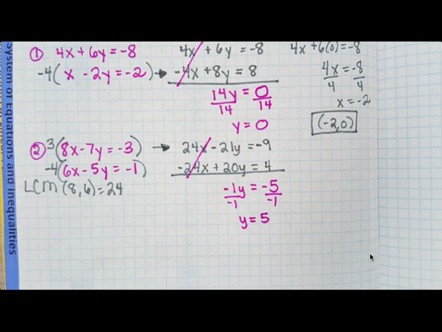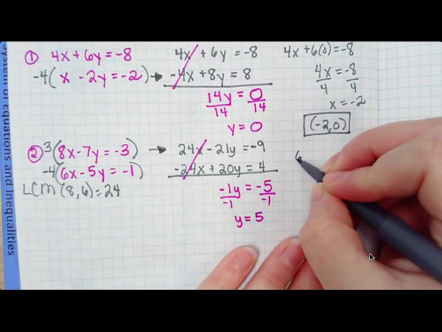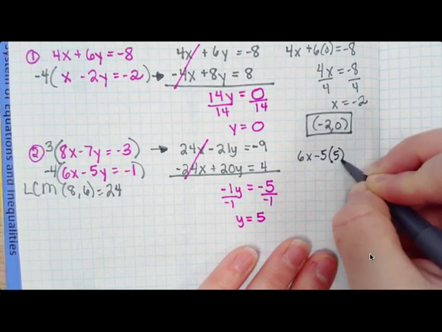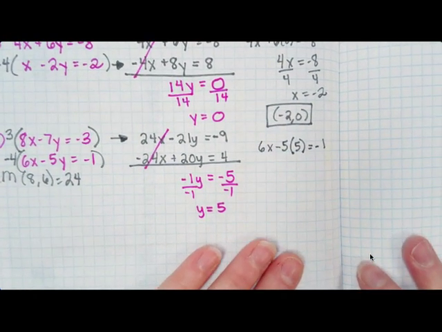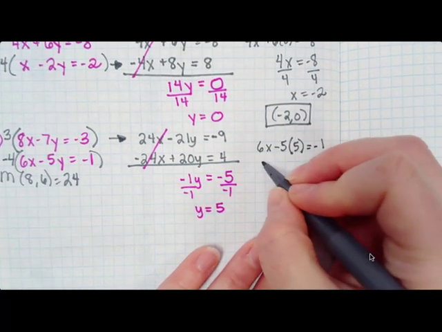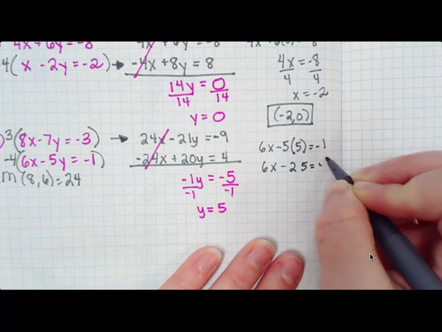So now we're going to plug back in. Which one would we rather do? Bottom. Okay, so 6x minus 5 times 5 equals negative 1. 6x minus 25 equals negative 1.